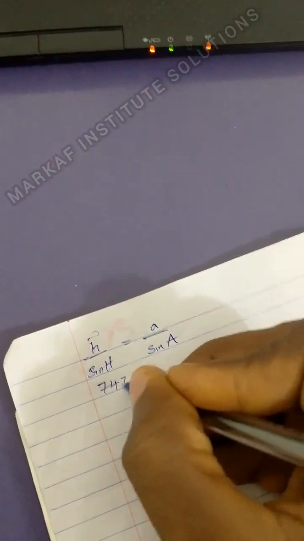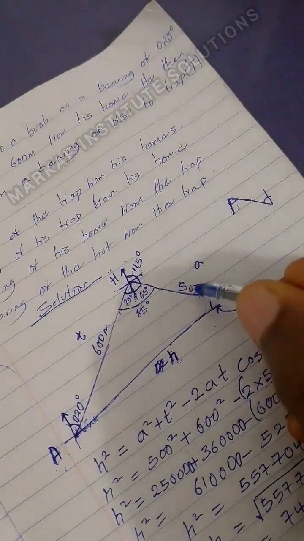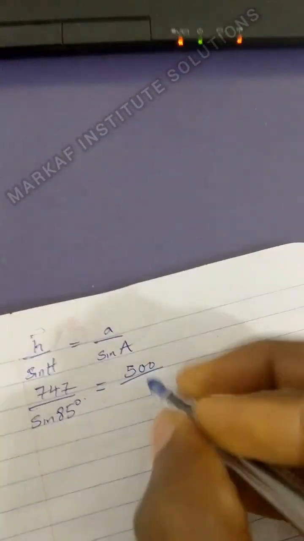h is 747, so we say 747 over sine 85 degrees equals, what is our a? That's the angle we are looking for, we don't know it. Okay, sorry, our small a is 500 meters, equals 500 meters over sine A, the angle we are looking for.